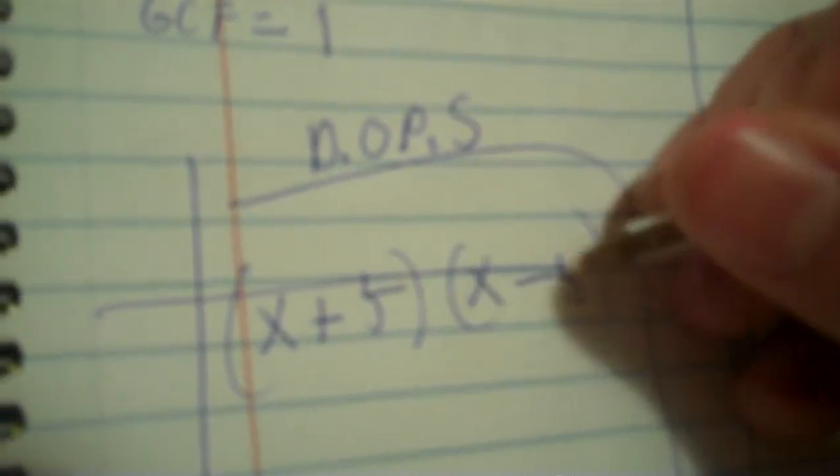X to the second, you can write that as x times x, and then 25 is a perfect square because that's 5 times 5, okay? So this is your answer, x plus 5 times x minus 5. So it'd be x squared, negative 5x, positive 5x, cancels the B out, and then negative 25.